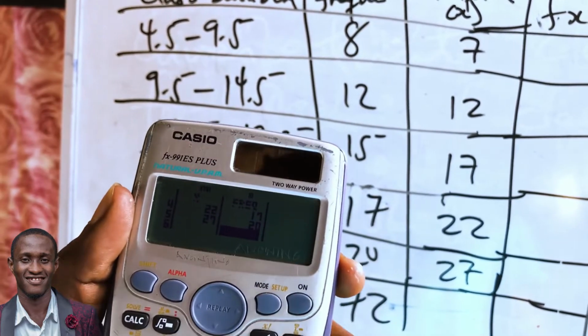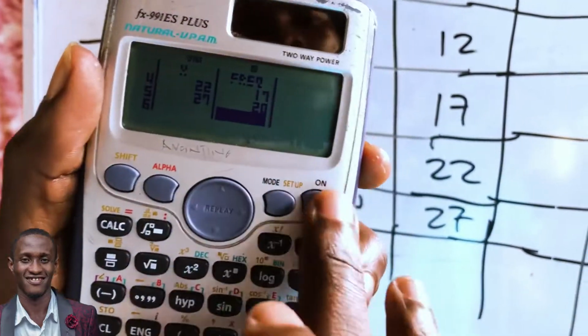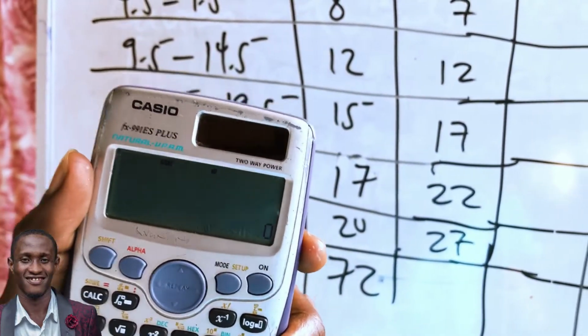Now when you are done, just press on. Don't press AC. If you press AC, everything goes. Press on. So press on means everything is still there. You can access it anytime.